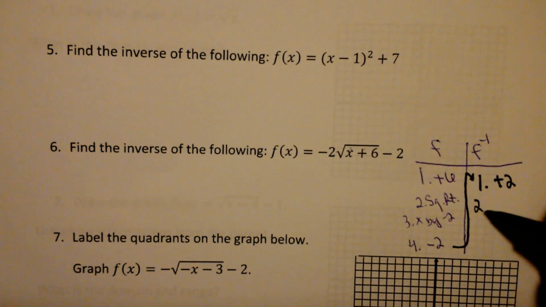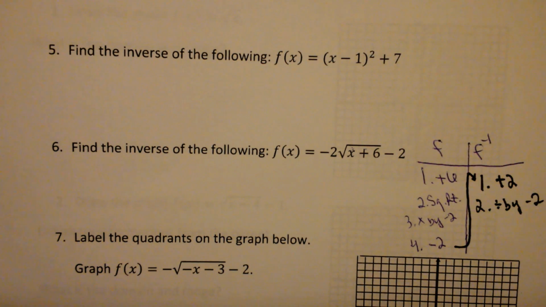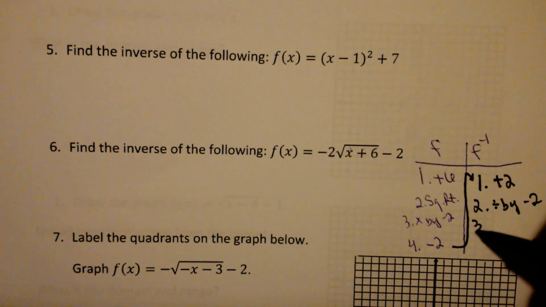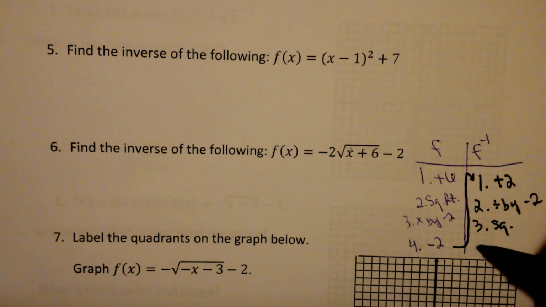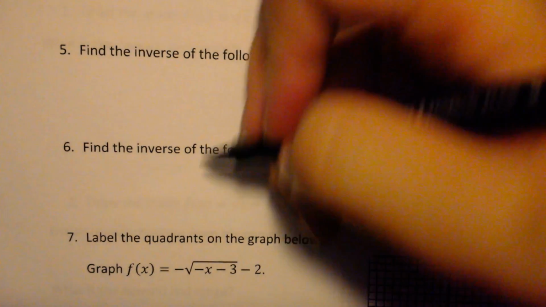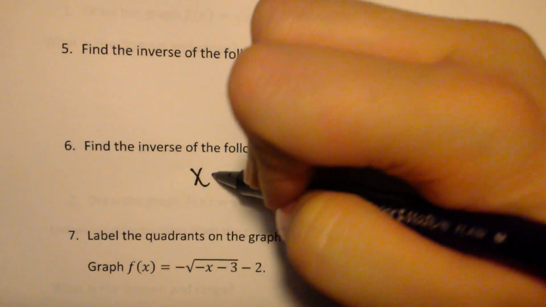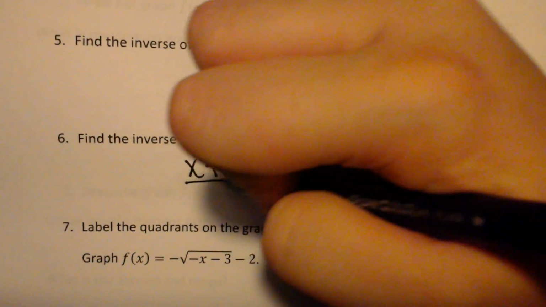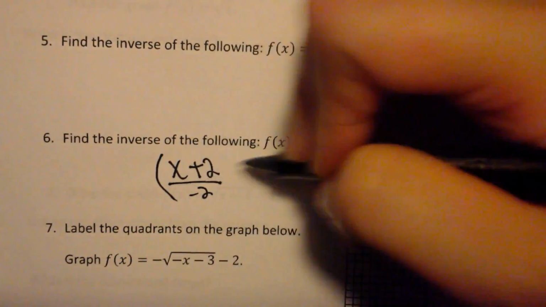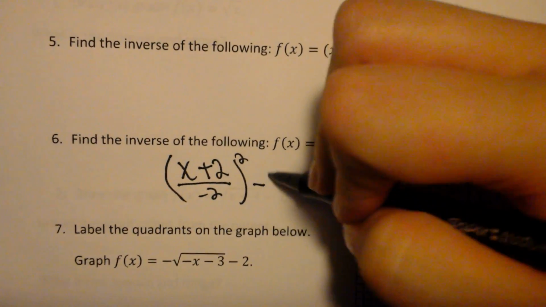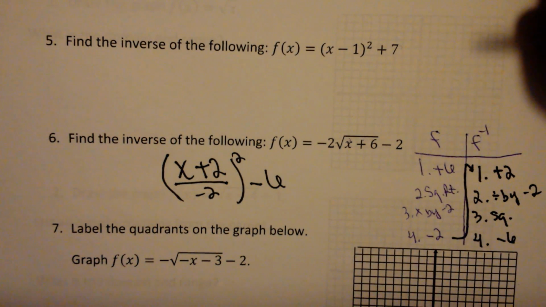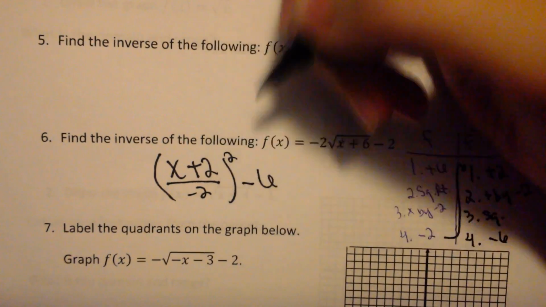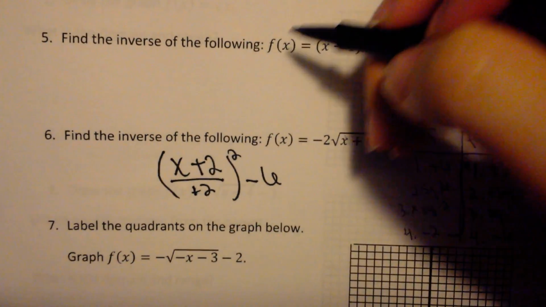I'm going to divide by -2. Going to square and subtract 6. So I'm going to write that. I'm going to say x plus 2. I'm going to divide that by -2. Square and subtract 6. But when I square a negative, that becomes a positive.